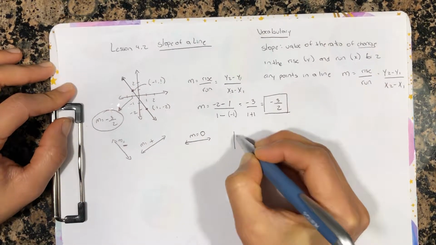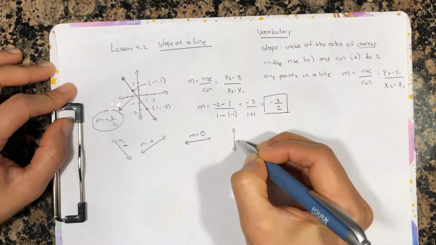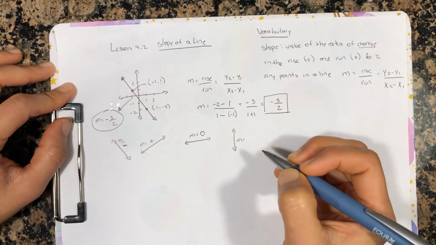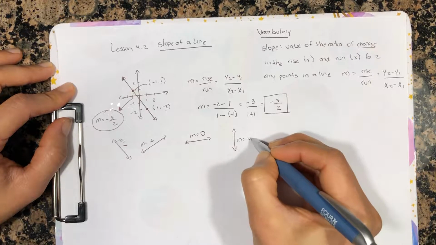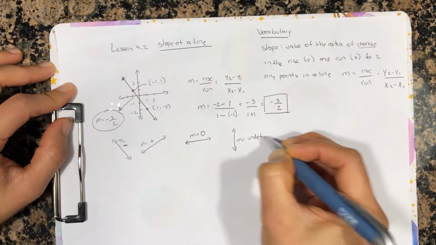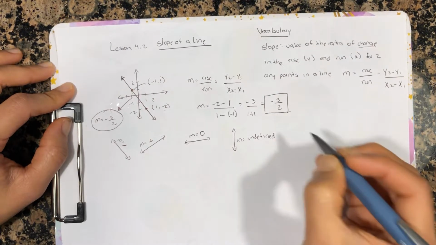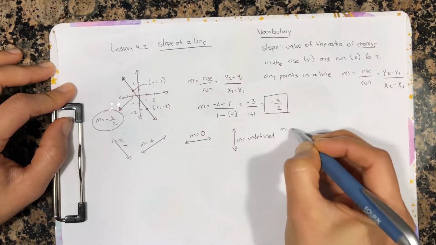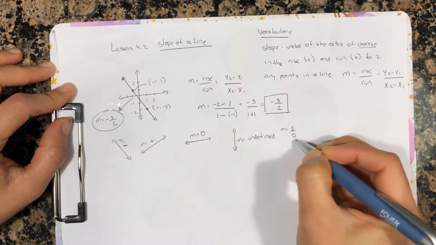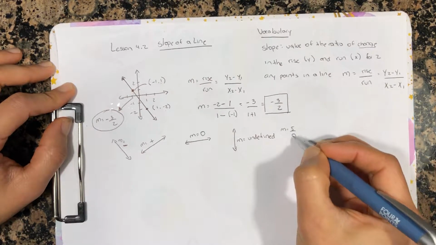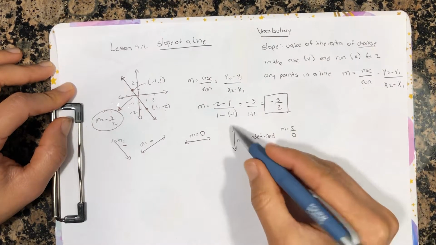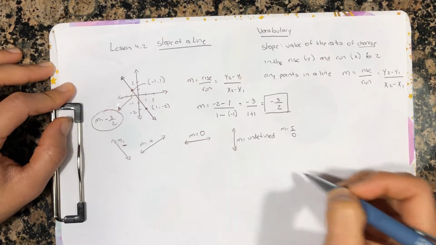How about if you find a vertical line? What's the slope here? We say that this slope is undefined. It's not in the real numbers. Undefined. It happens when you find a slope of, let's say, 5 over 0. You cannot divide by 0. So this is not a real number, and it's undefined. A vertical line has an undefined slope.